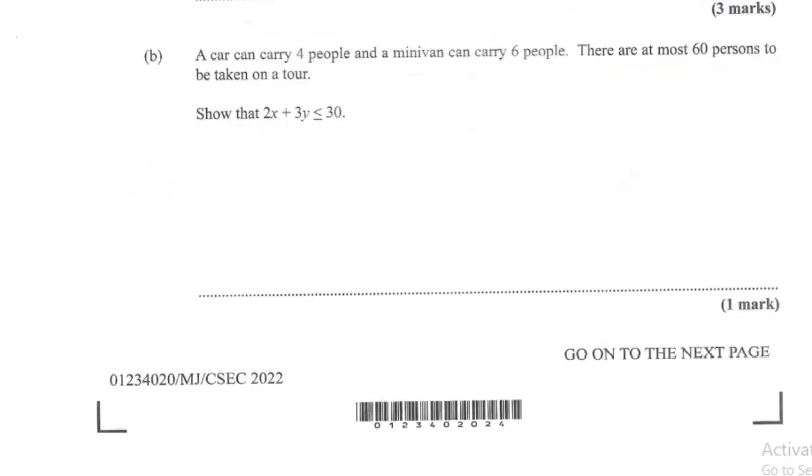No, not yet. A car can carry 4 people and a minivan can carry 6 people. There are at most 60 persons to be taken on a tour. Show that 2x plus 3y is less than or equal to 30. So a car can carry, car was what again? Car was x.